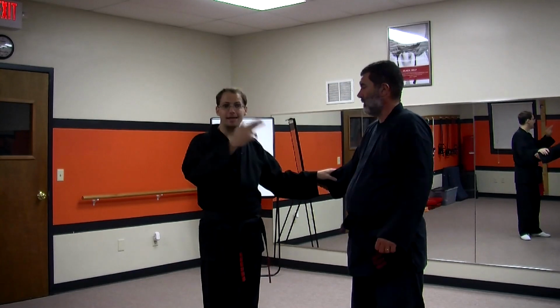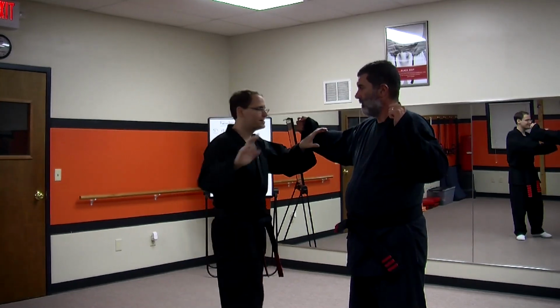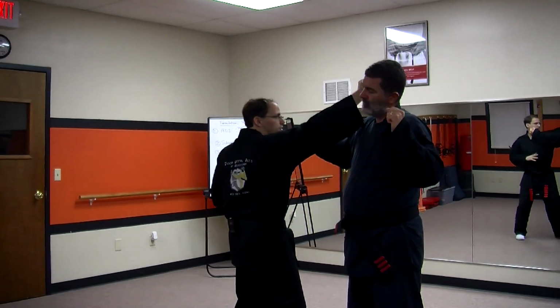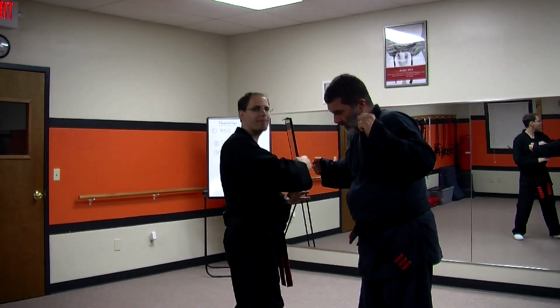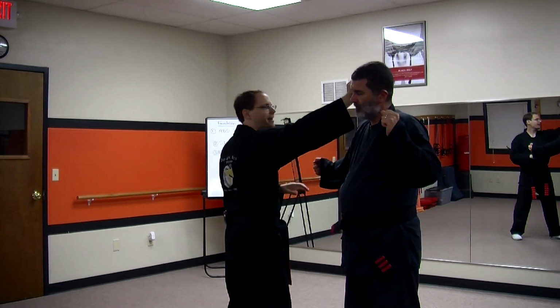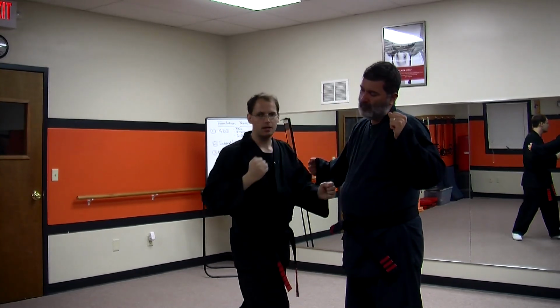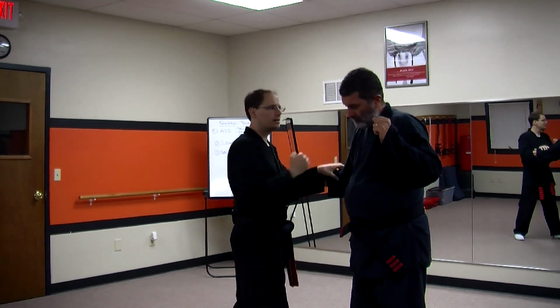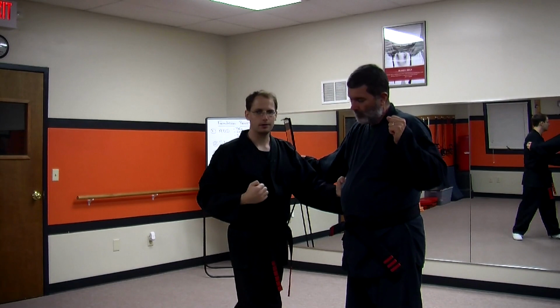Now, if we make that alteration, this is one of my favorite sequences actually. Block, back fist, thrust punch, because what happens? Once we alter target, this back fist becomes a strike that obscures my next blow. This is a distraction, okay?